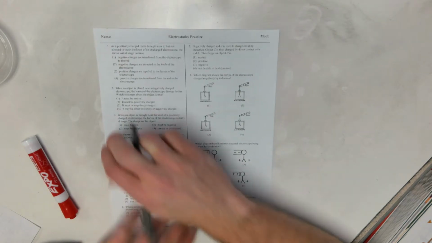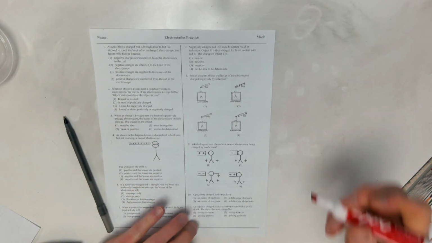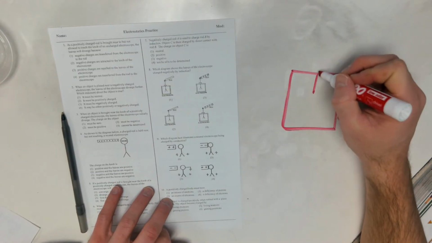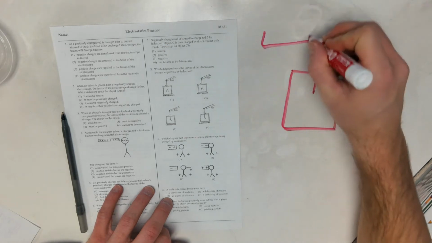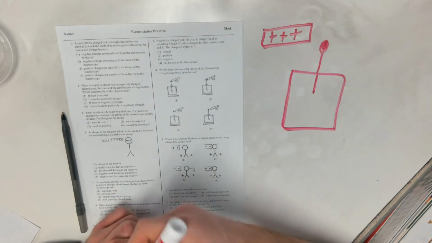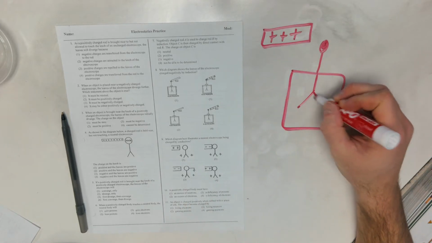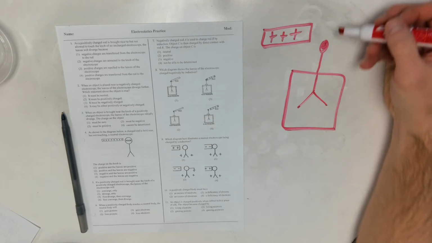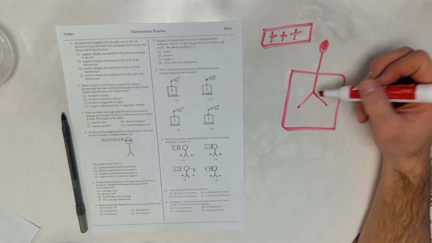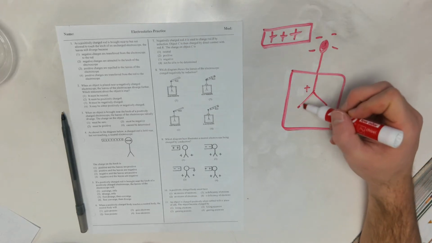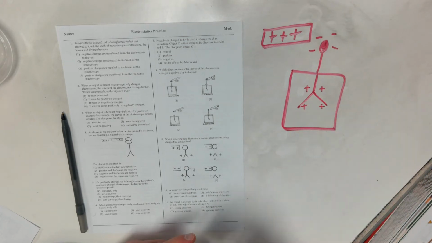But anyway, as a positively charged rod is brought near but not allowed to touch the knob of an electroscope. So here's my electroscope, there's the knob, and you have a positively charged rod brought near, not allowed to touch. The leaves will diverge because, so what happens here, we got two leaves and they move far apart. You have to think about where the electrons are going. The electrons will go up. So if we have electrons going up, that means we have a surplus of positive at the bottom.